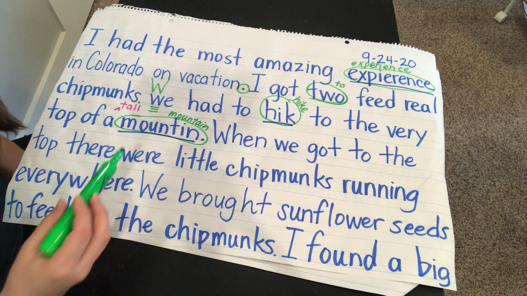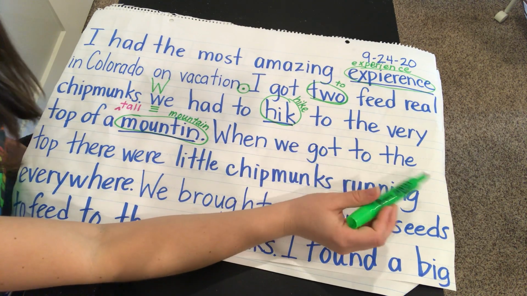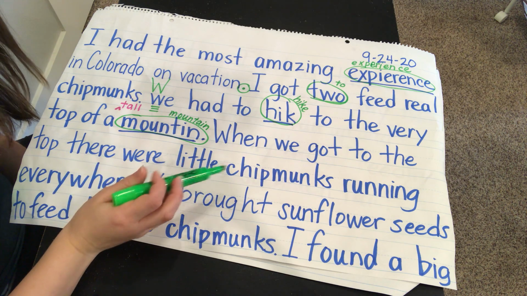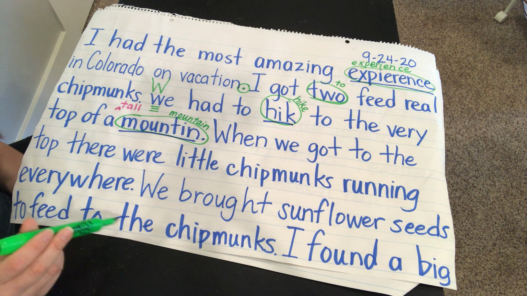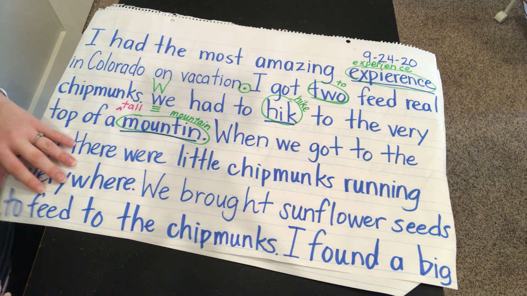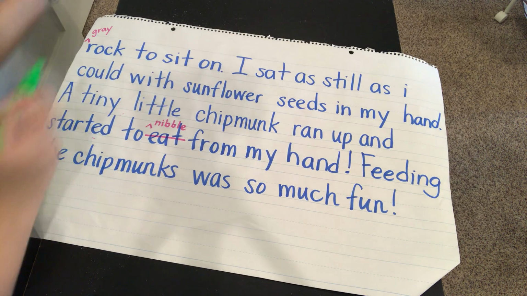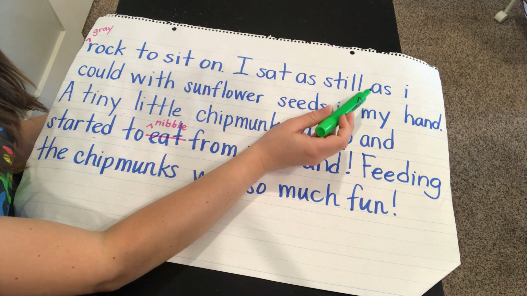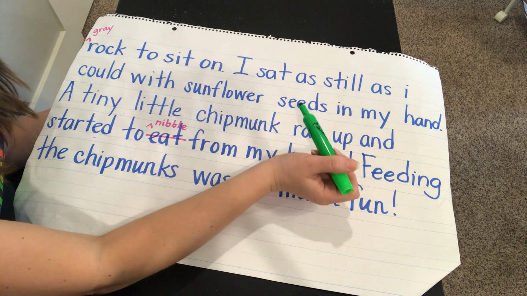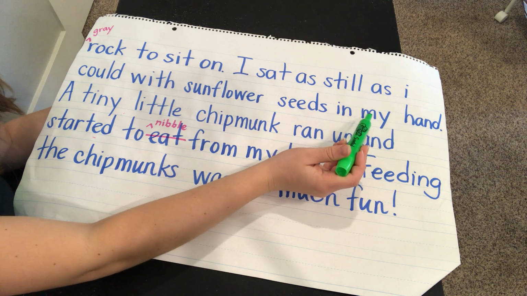Okay, moving on. When we got to the top, there were little chipmunks running everywhere. We brought sunflower seeds to feed the chipmunks. I found a big gray rock to sit on. I sat as still as I could with sunflower seeds in my hand.